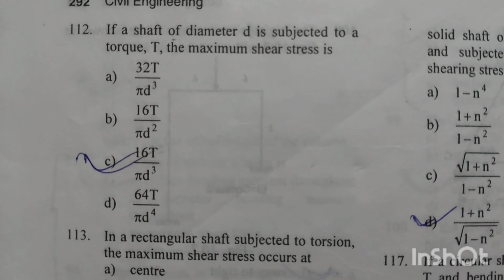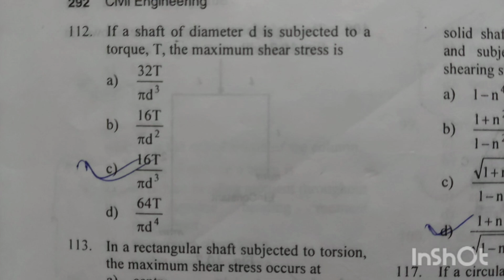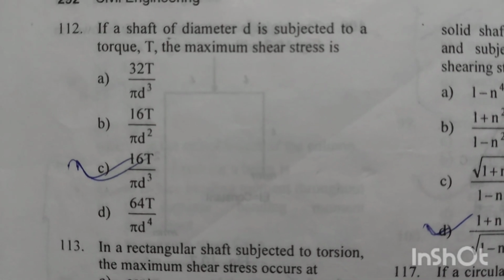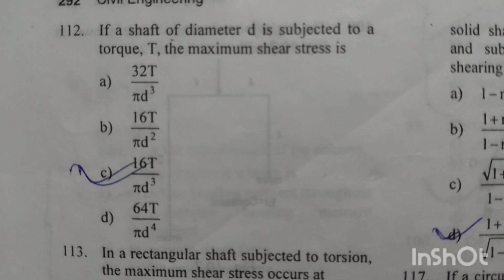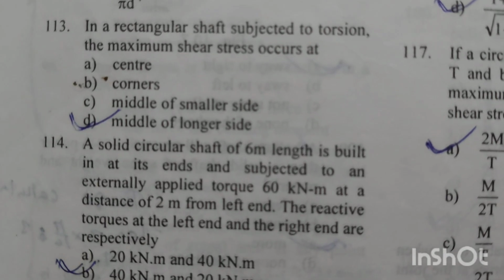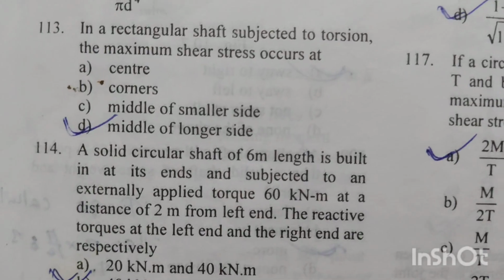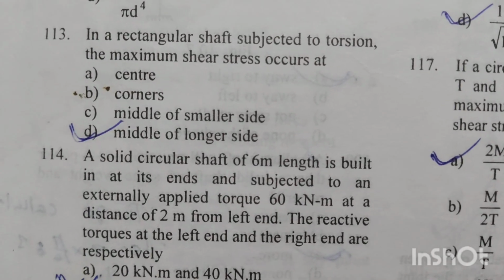112. If a shaft of diameter small d is subjected to a torque capital T, the maximum shear stress is 16T by pi d cube. Option C is the right answer. Question number 113. In a rectangular shaft subjected to torsion, the maximum shear stress occurs at the middle of the longer side. Option D is the right answer.